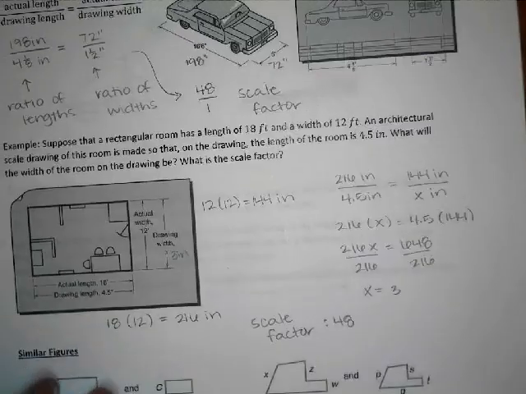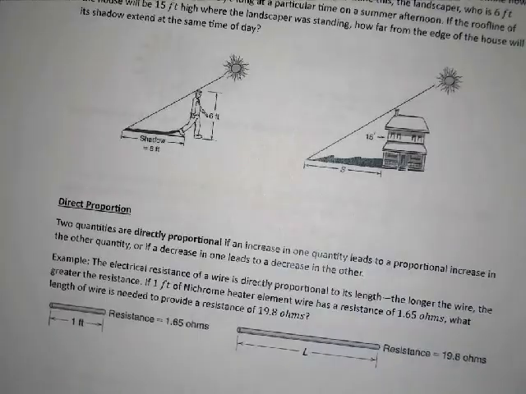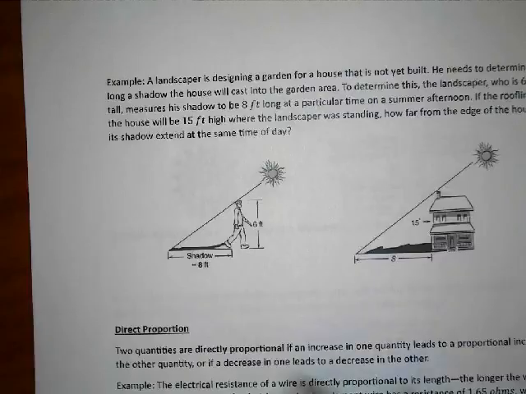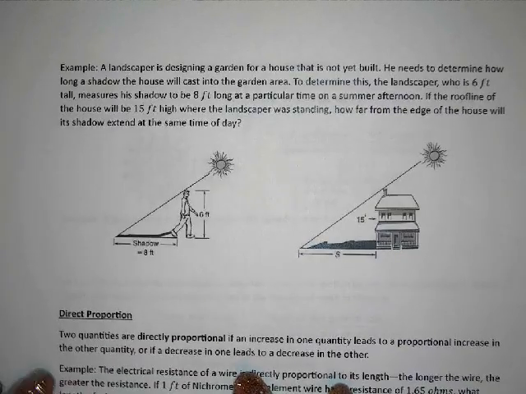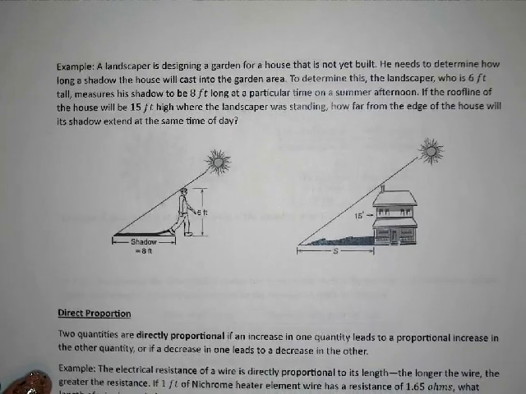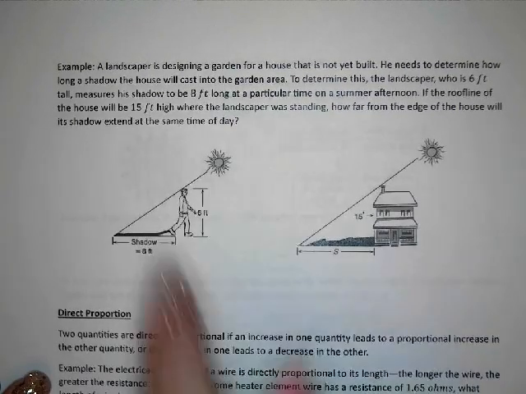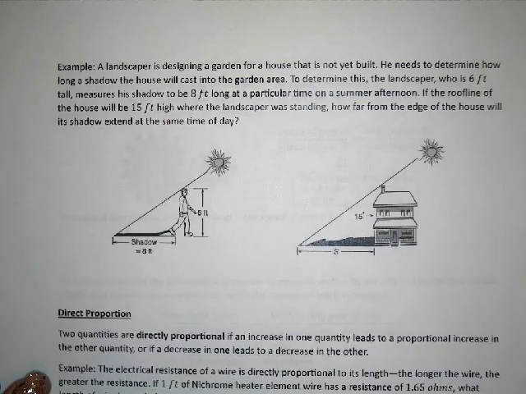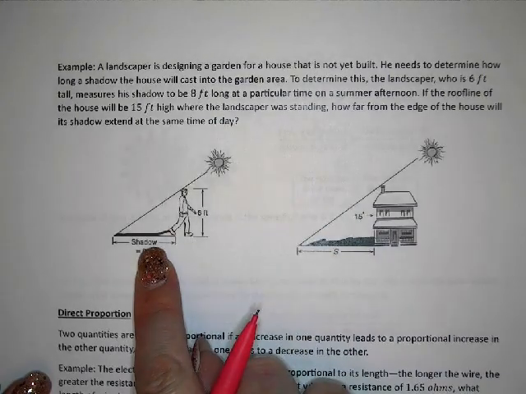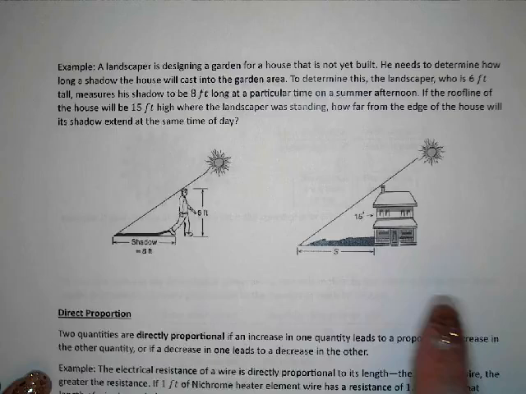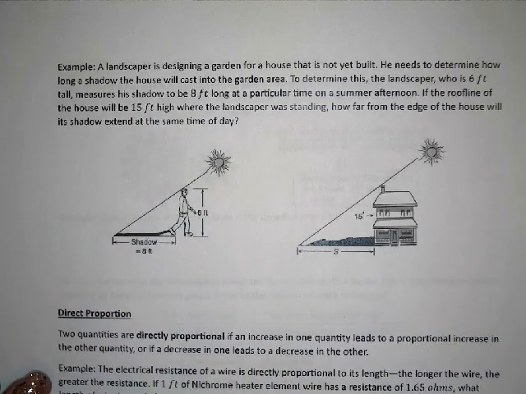Right, on the next page of our notes, it says we have a landscaper who's designing a garden for a house that is not yet built. He needs to determine how long a shadow the house will cast into the garden area. To determine this, the landscaper, who is 6 feet tall, measures his shadow to be 8 feet long at a particular time on a summer afternoon. If the roof line of the house will be 15 feet high, where the landscaper was standing, how far from the edge of the house will the shadow extend at the same time of day?